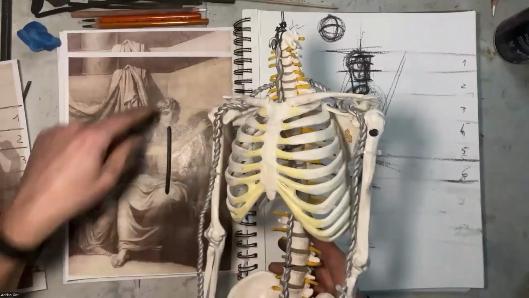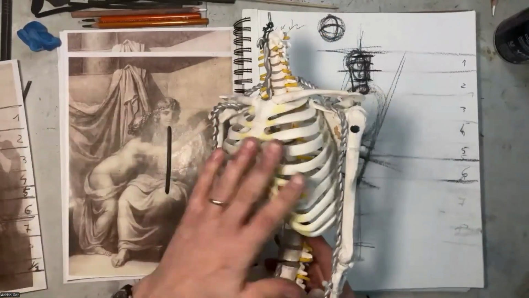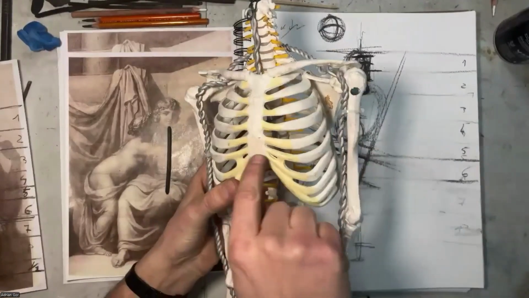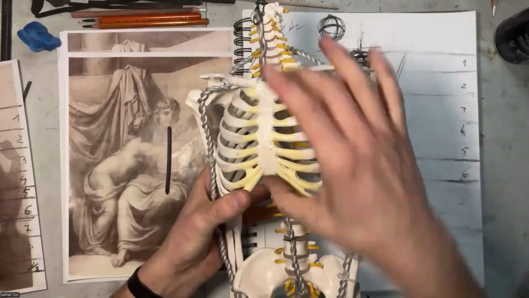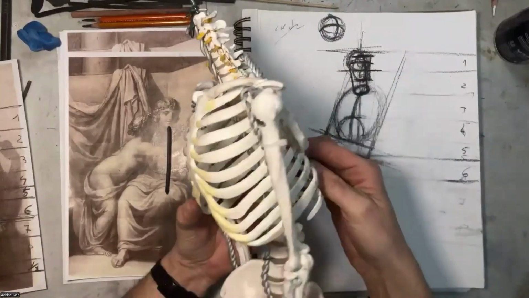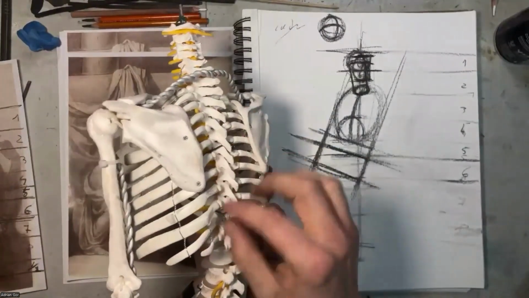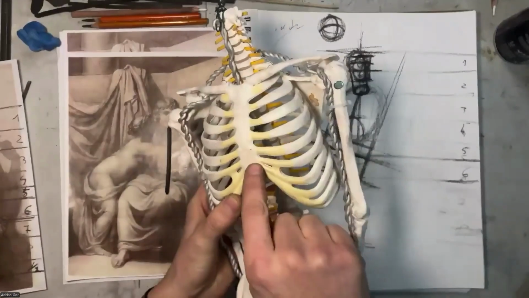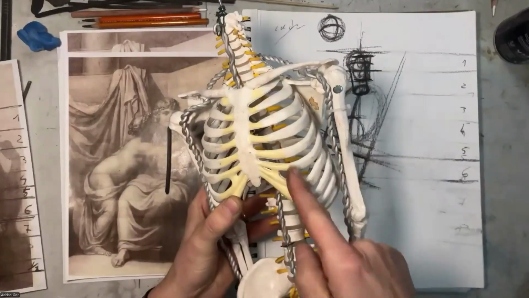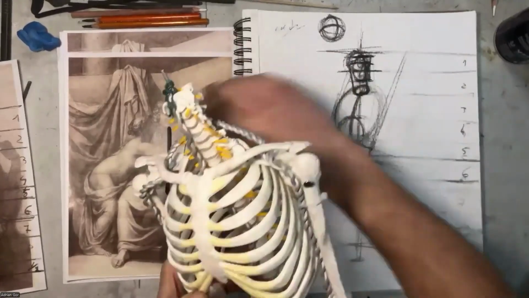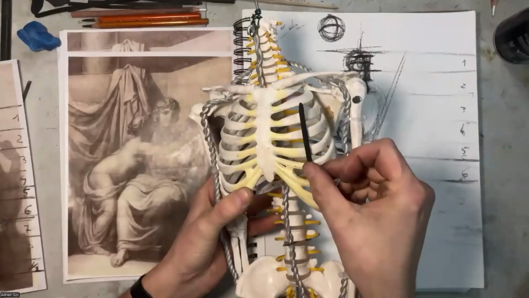So in order to understand the structure of this drawing, you have to make reference to the skeleton. You can see how the ribs stem from the sternum bone and go all the way around to the back where the spine is. But when they go around, they change direction somewhere here. And I'm going to point this out.